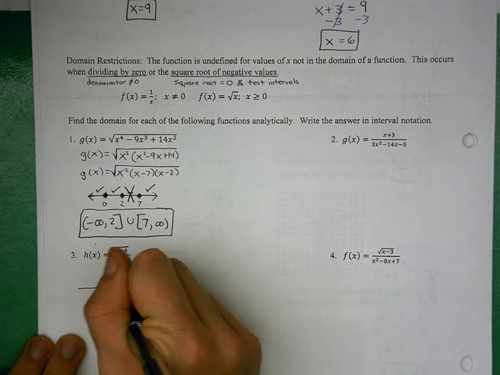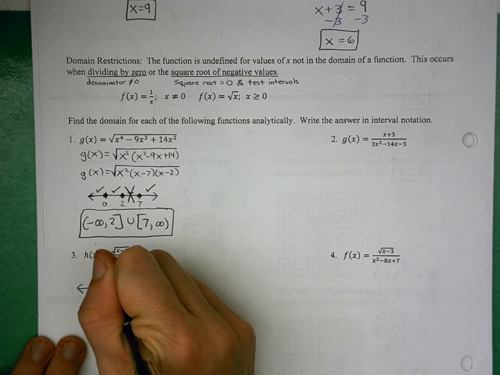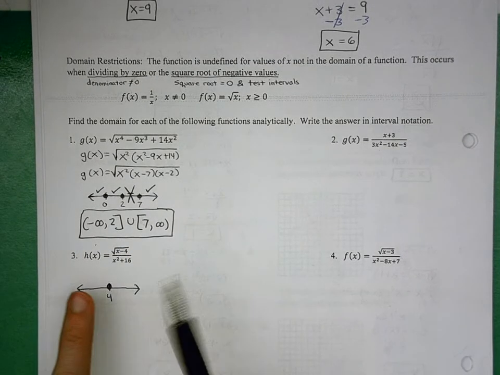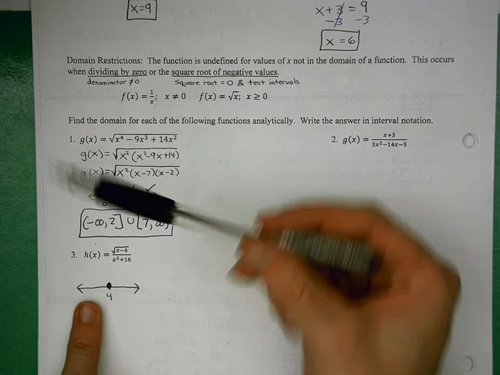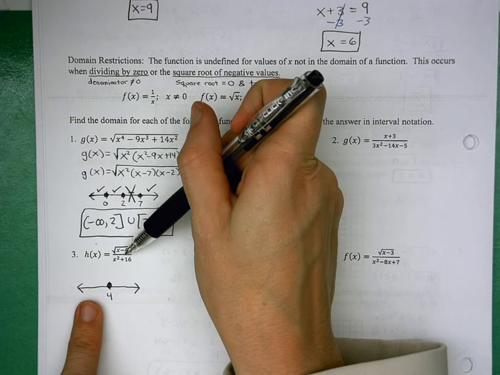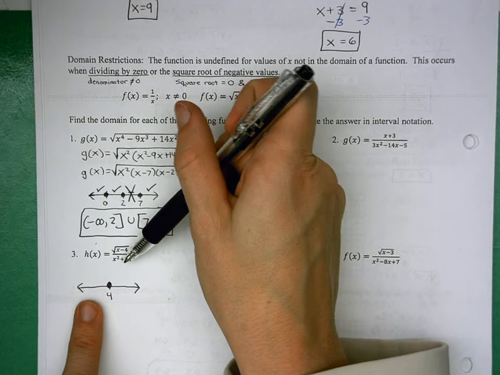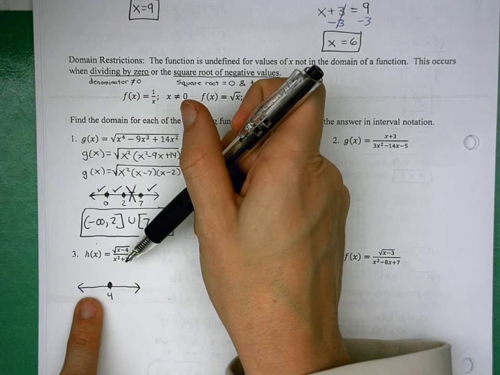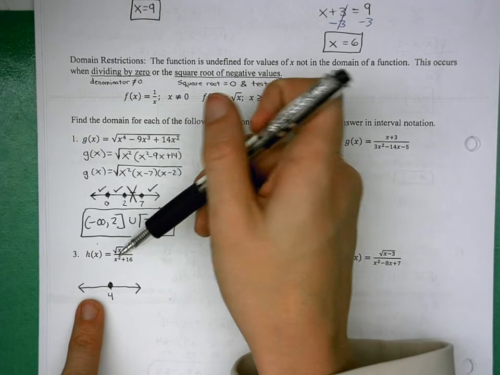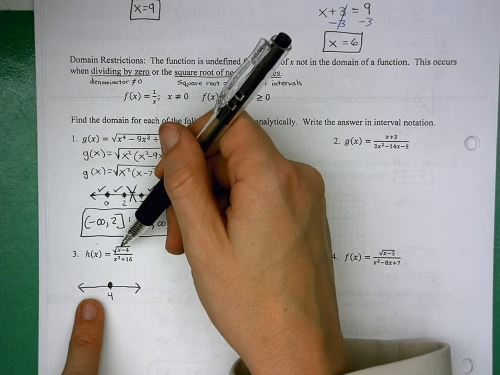And so again, the 4 isn't the issue. A radical can be 0. That's not a problem. It's the interval that might be an issue. And so I'm going to test a number left of 4, and I'm only going to test it in the radical. The reason why is a denominator can be negative, sure, it's just a negative denominator. And a denominator can be positive, just a positive denominator. A denominator in and of itself doesn't really matter. It's a root that can't be negative. I can't square root a negative number.